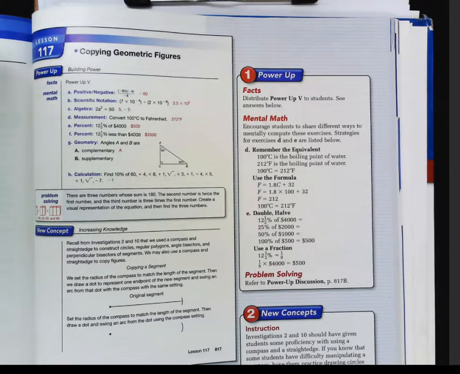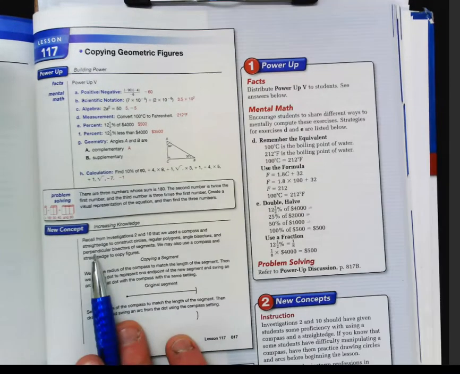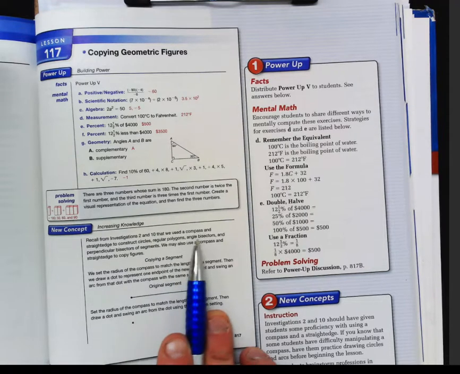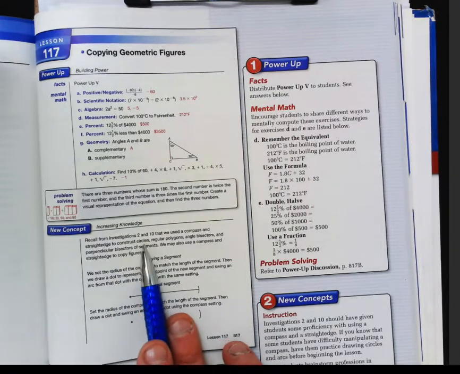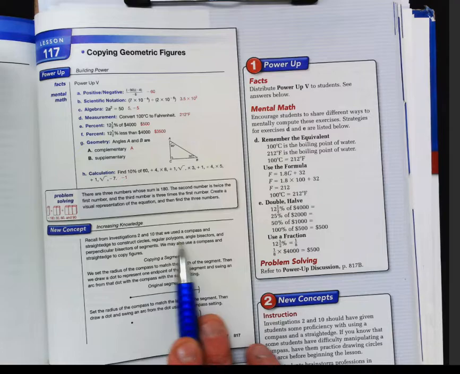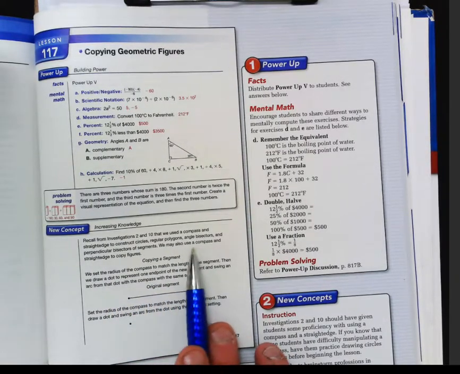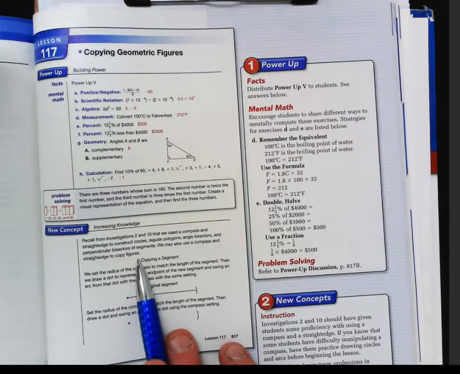What it is, it's changing from when we were young we'd use rulers, when we're older we use compasses. And so that's all they're going to say. Recall from Investigation 2 and Investigation 10 that we use the compass and a straight edge to construct circles, regular polygons, angle bisectors, perpendicular bisectors. We may also use a compass and a straight edge to copy figures.